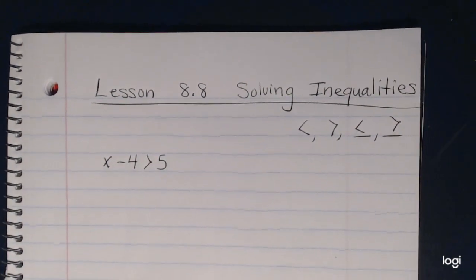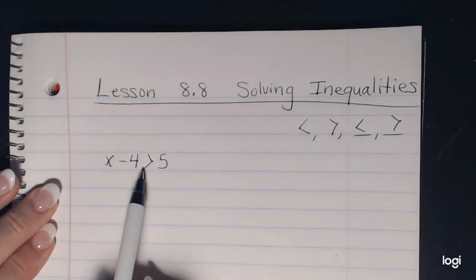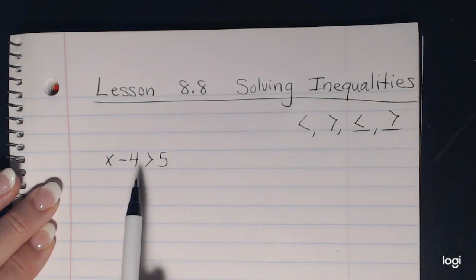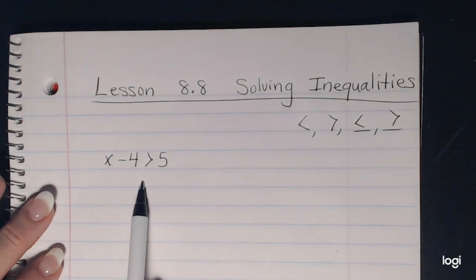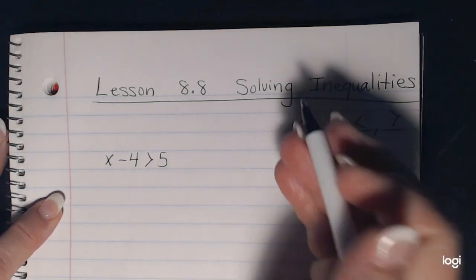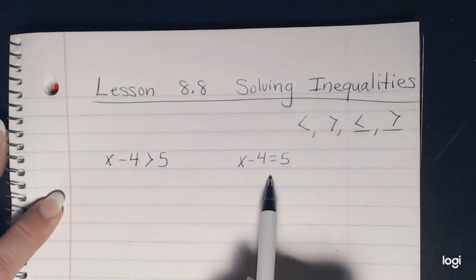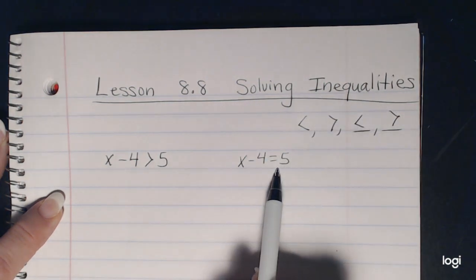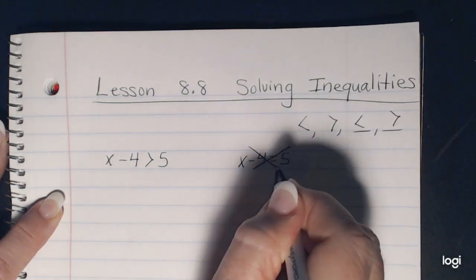All right, so an inequality is obviously a math statement that has an inequality in it. It looks very similar to equations. The only difference with an equation is there's an equal sign. So for example, this would be our equation. We're going to solve inequalities the exact same way we solve equations.